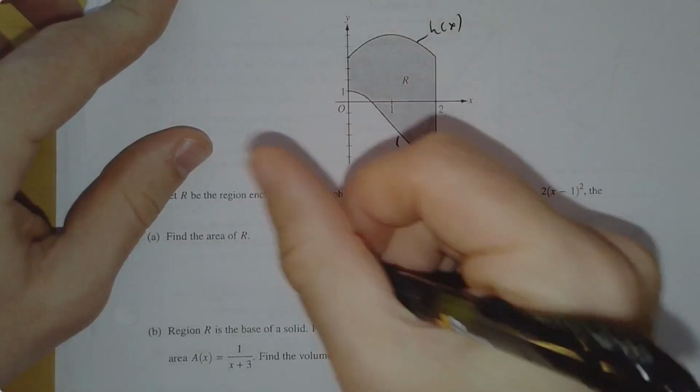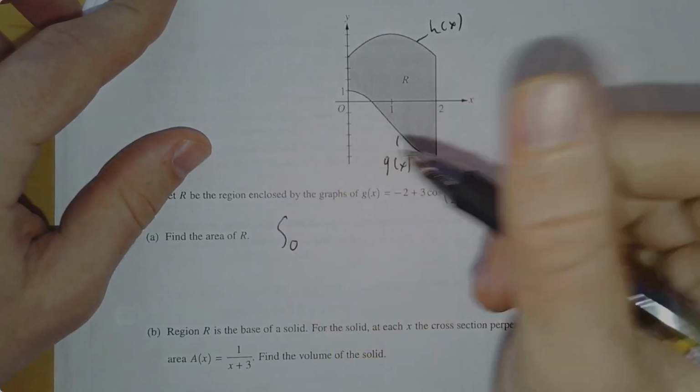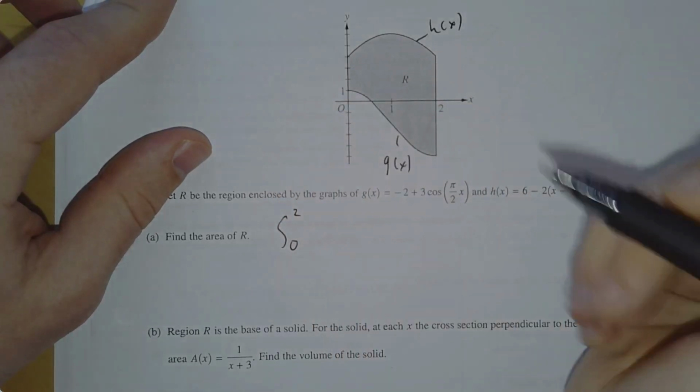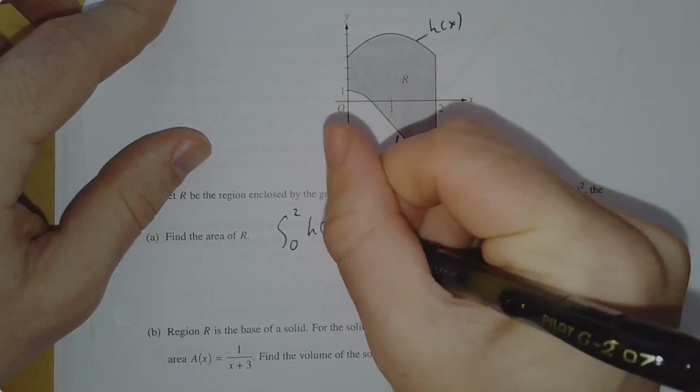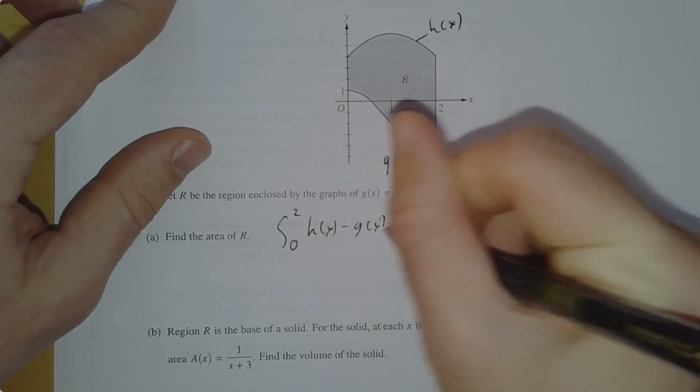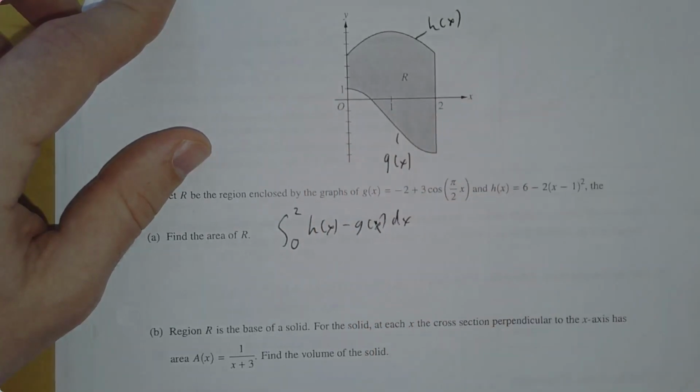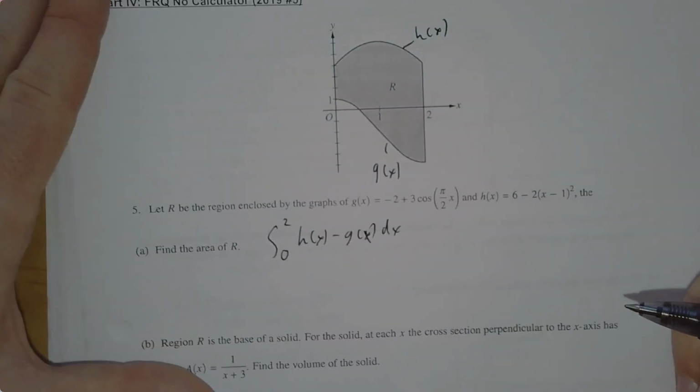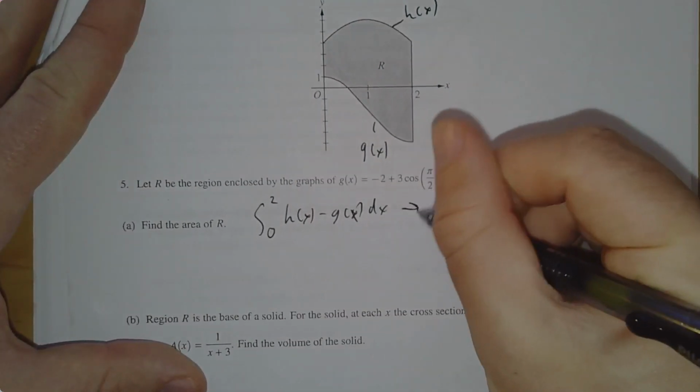We don't want to lose any points here, so we're just going to write the integral from 0 to 2 of h of x minus g of x. That'll get us some points, even if we can't do the integration. Just the setup will get you some points. But then obviously we want to do the real thing.